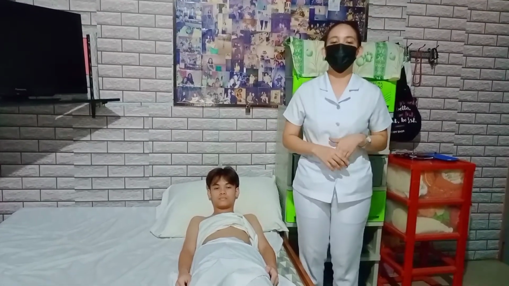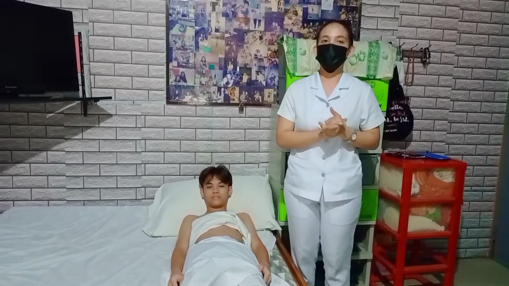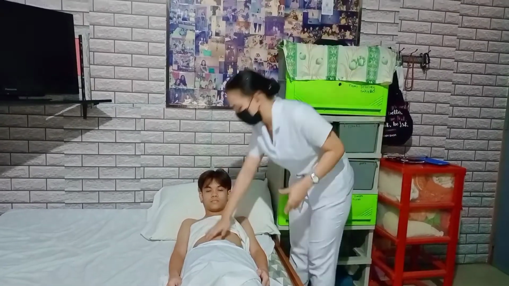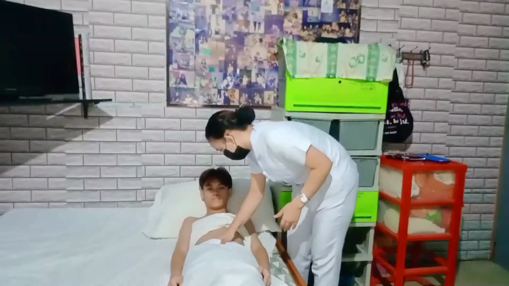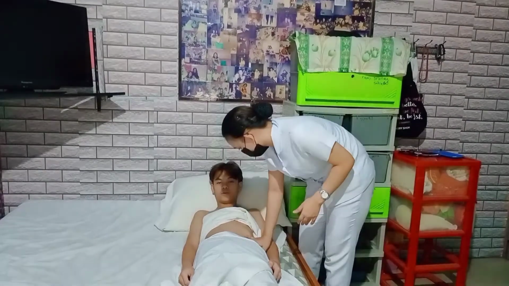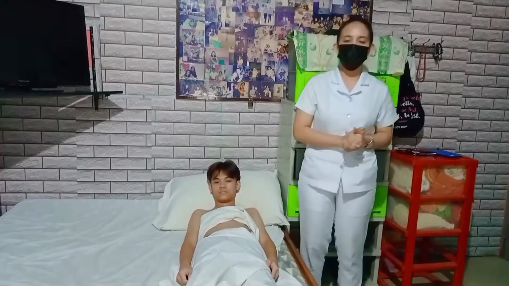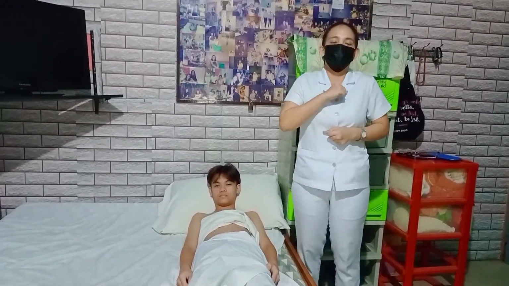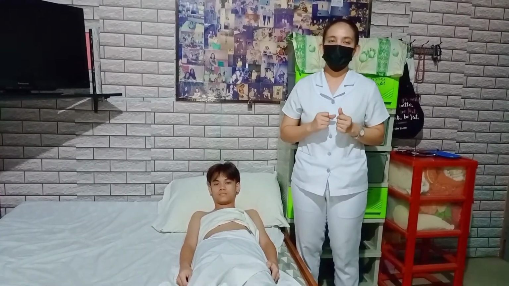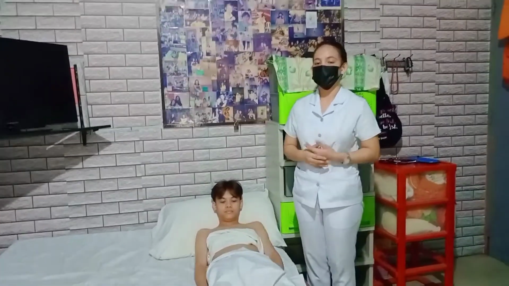Okay, the next thing that I'm going to do is I will now palpate the kidneys. First, I'm going to palpate the symphysis pubis and move in an upward and outward direction. So here, I'll palpate here. Sir, do you feel pain? Wala. The rationale for this is to make sure that the kidney is functioning properly.